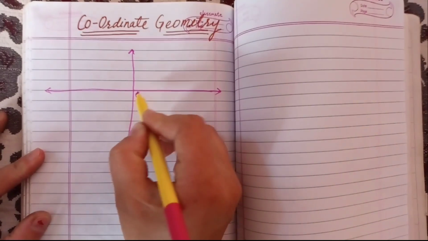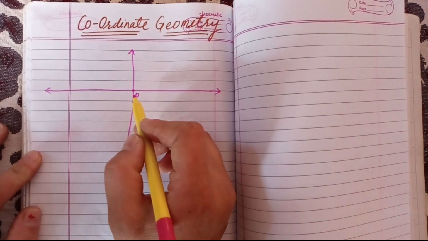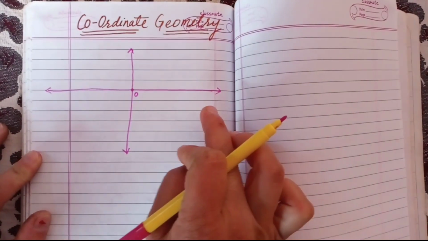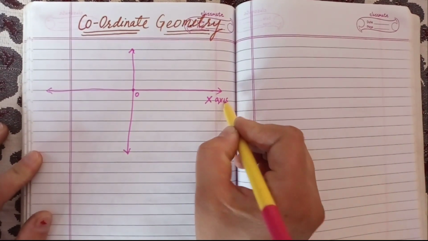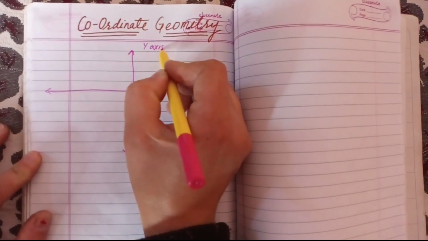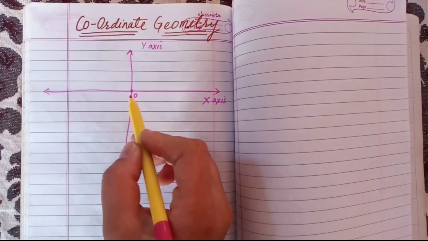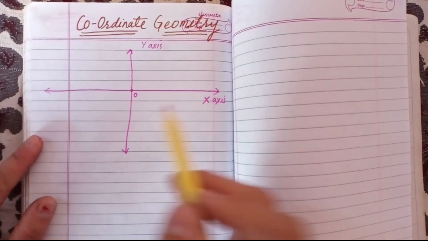Horizontal line, and this is the origin. Where these two lines intersect, this point is known as the origin, right? In a plane surface, when we draw a horizontal line, this is known as the x-axis, and this one, this is the vertical line and this is known as the y-axis, and this is the origin O where these two lines intersect, right?